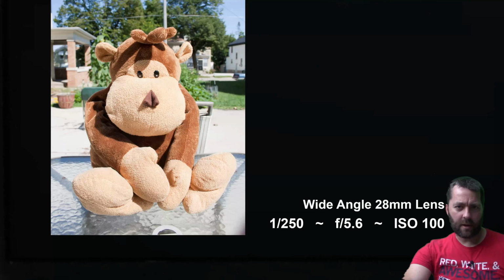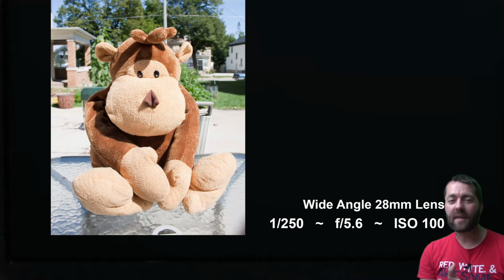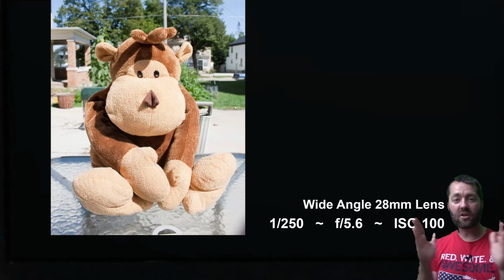Now, take our monkey friend here. All these are shot with the same camera settings, the same shutter speed, the same aperture, the same ISO. So the depth of field changes are not coming from the camera itself. It's from the distance to our subject matter.